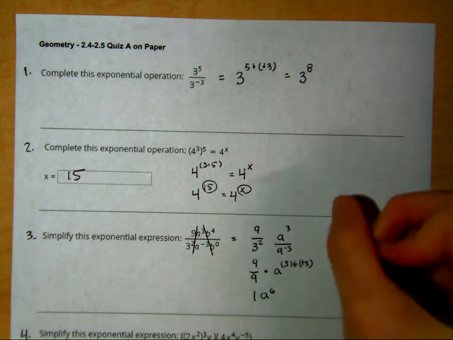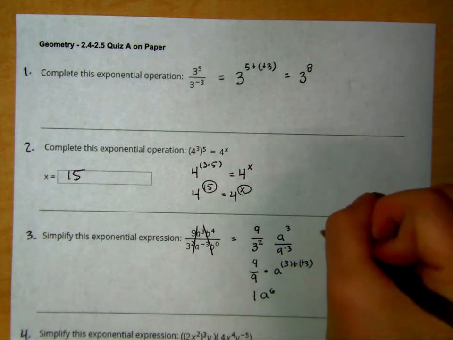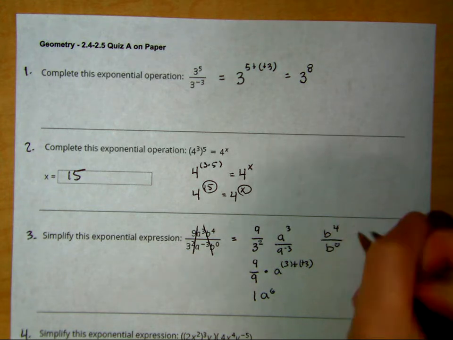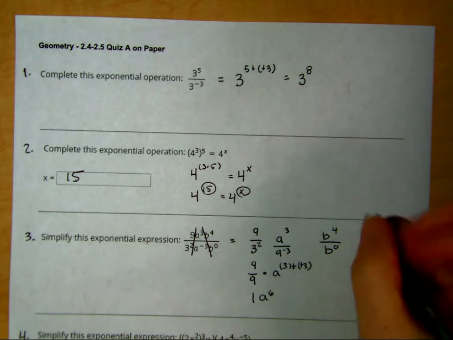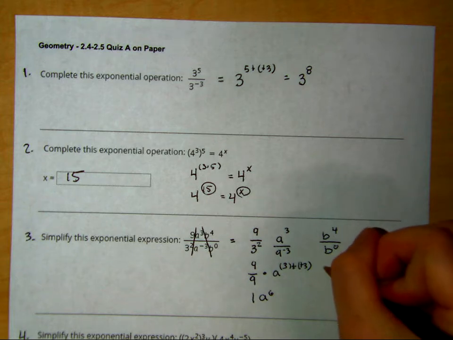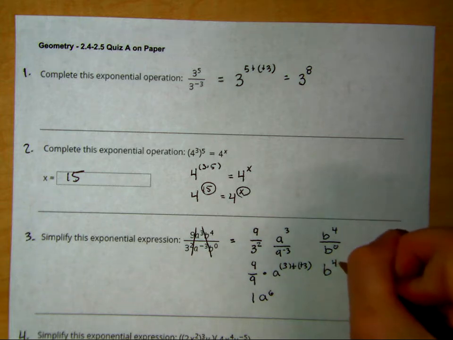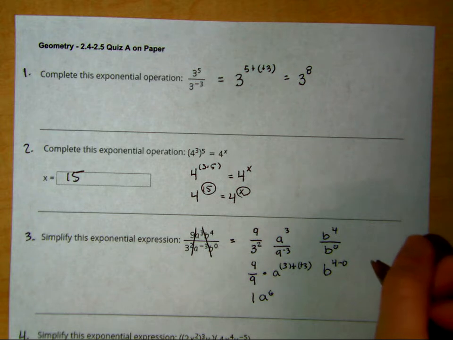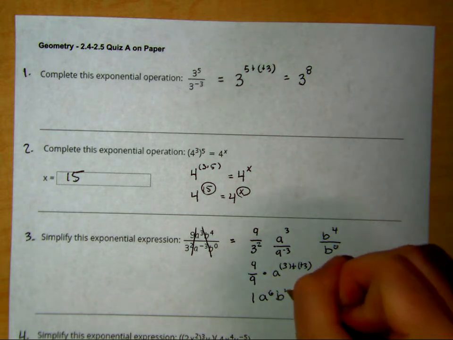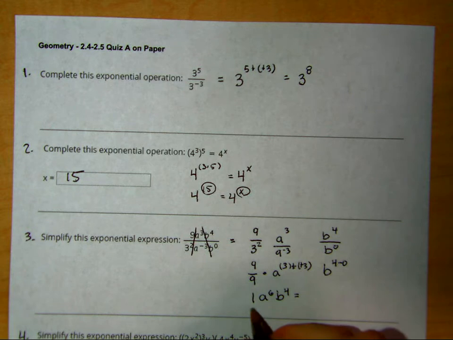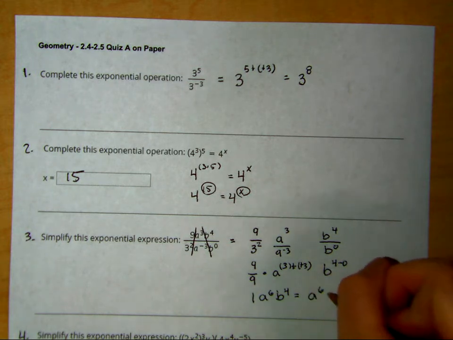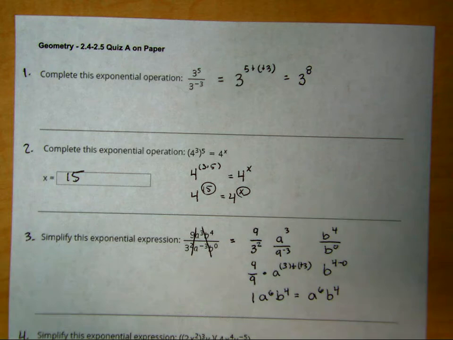Okay, and then if we look at our b's, we have b to the 4th divided by b to the 0. When we divide again, we subtract the exponents. So we have b to the 4 minus 0 power, which just equals b to the 4th. And really you don't need this 1 in front, so you could simplify this to a to the 6th, b to the 4th as your final answer.